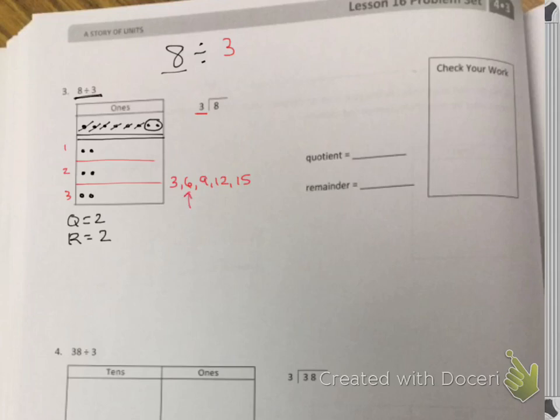Well, we have 2 groups. If we go to our 9, that's over 8. So we know that 3 can go 2 times. And our quotient is always above the house. I call this the house. So our quotient 2, because it's 2 groups, is always above. And 2 times 3 is 6. Subtract, and we'll get a remainder of 2.